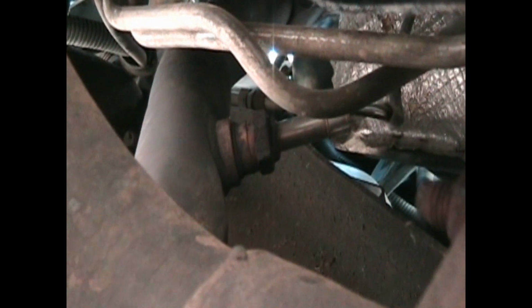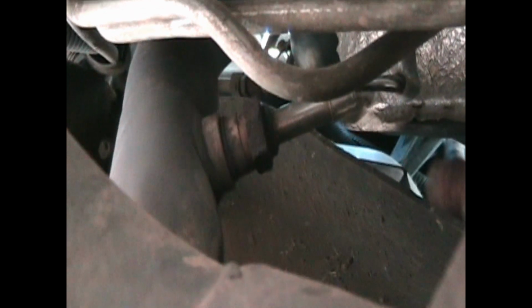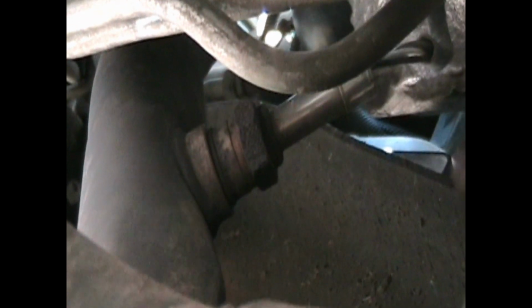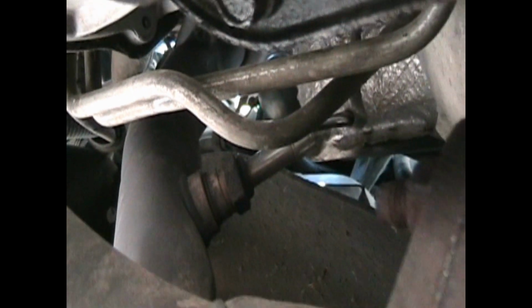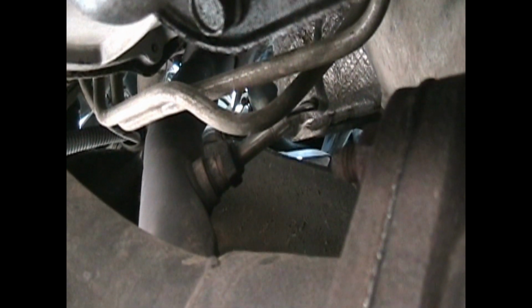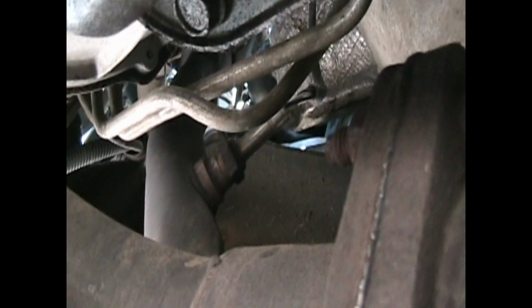Looking at it, it's hard to tell, but it doesn't look like it's been replaced in a while, so I'm gonna take that off. We'll take a look at it, and maybe swap it out, see if that takes care of the problem.